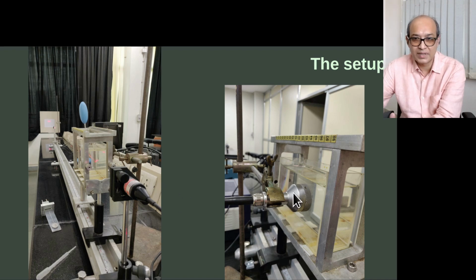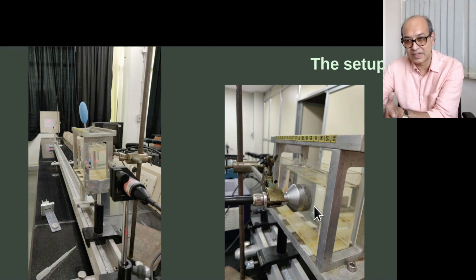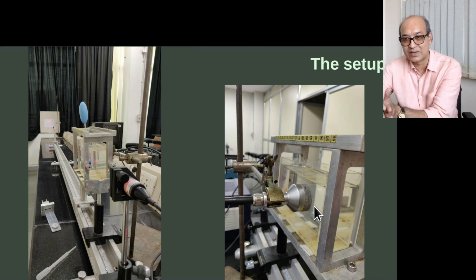So here we have taken the picture from the other side. You see the blue head of this table lamp. This right picture was taken from the side of the table lamp. What you see here, the clamp holds the ultrasound head very tightly to the side of the box.